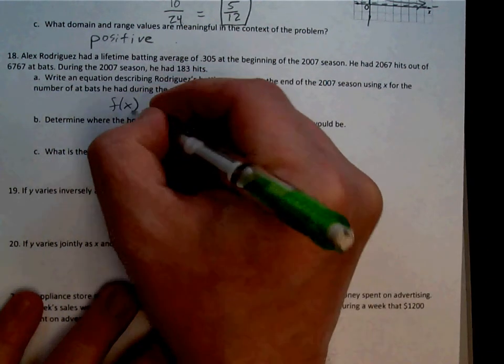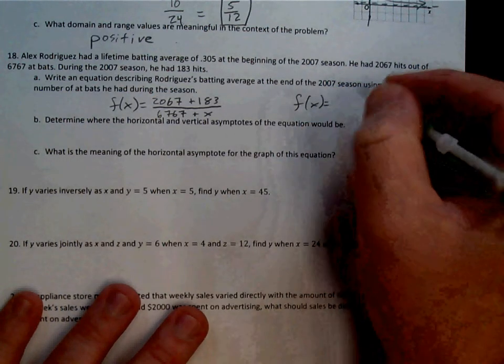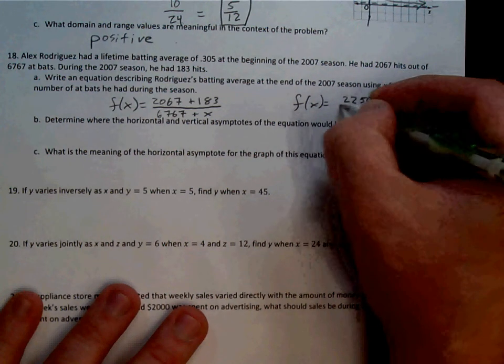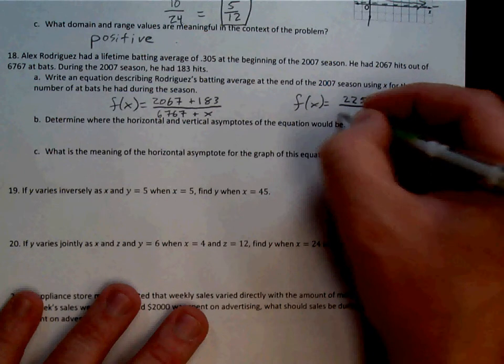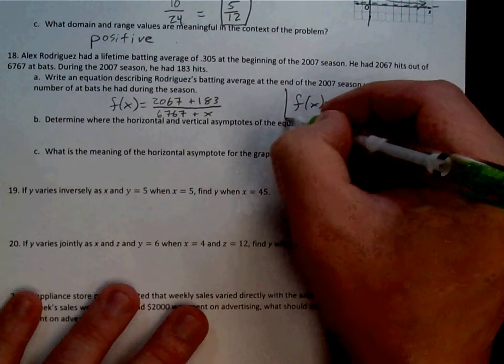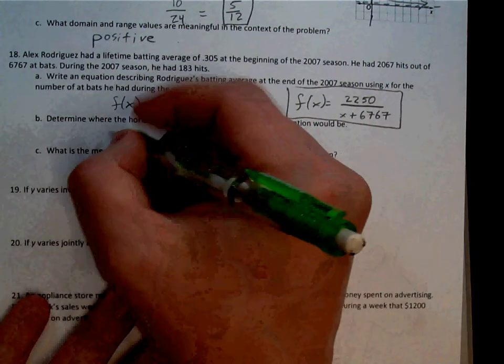So here's the equation. If you want to simplify that numerator, we can. That would be 2250. I can't do anything to that denominator. I could switch the order, I guess, so it's in descending order, but that would be sufficient for an equation. Part B, then, determine the asymptotes.